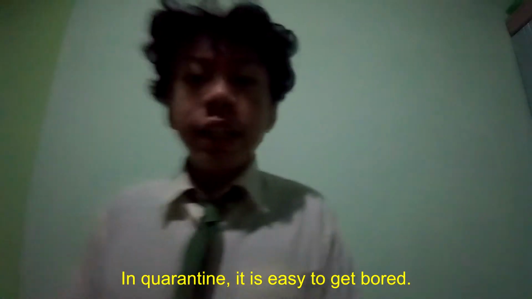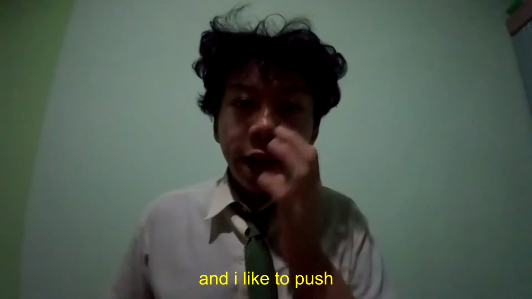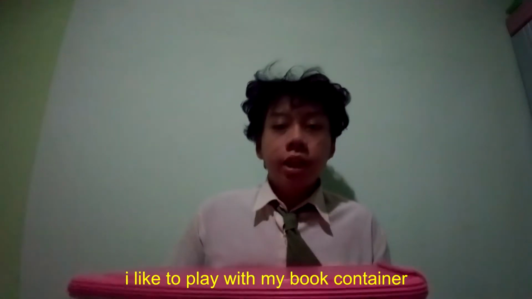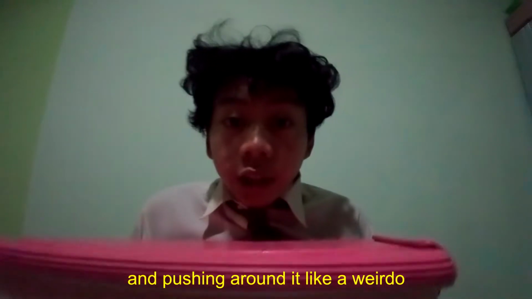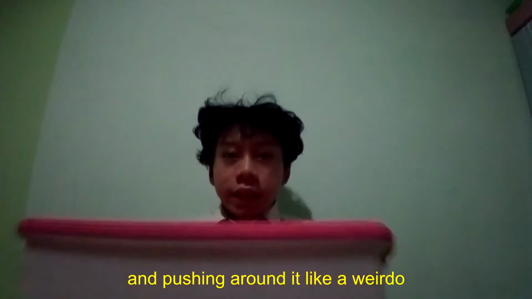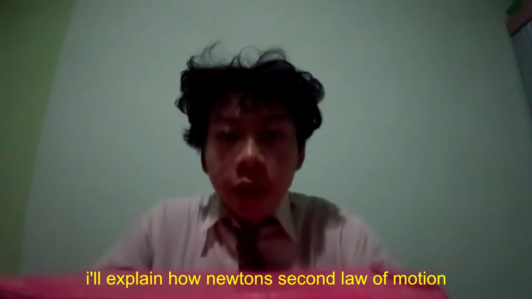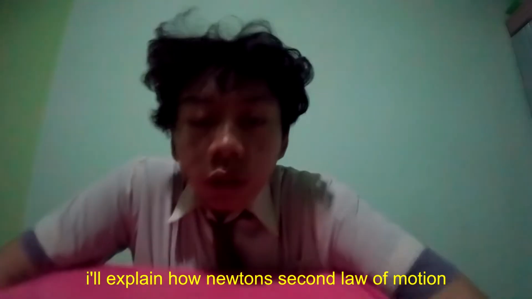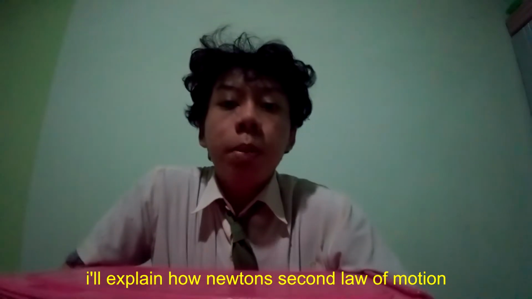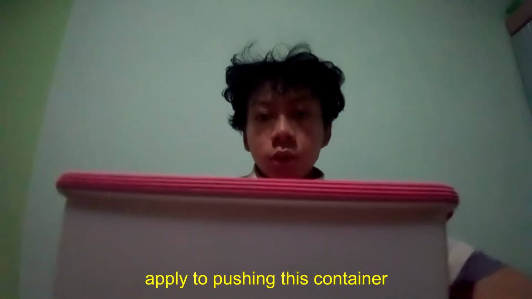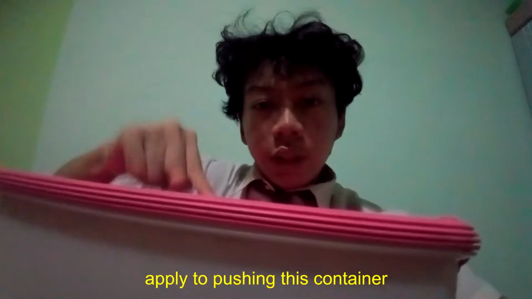In quarantine, it is easy to get bored, and I like to play with my book container, pushing it around like a weirdo. And I'll explain how Newton's second law of motion applies to pushing this container.